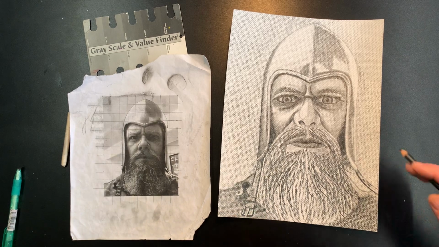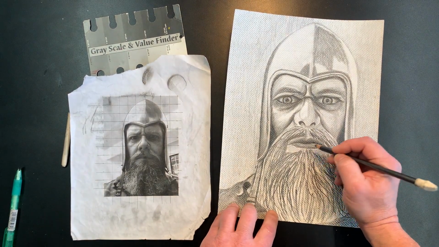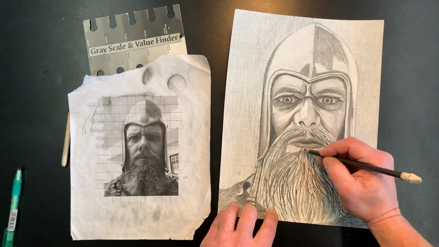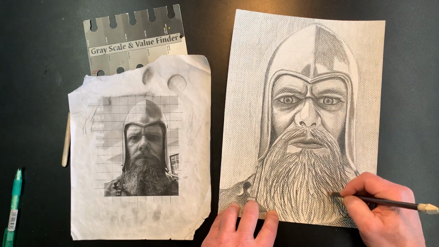You can see how all these marks are starting to build up now to kind of create a hair effect to where we're seeing layers in there just like we do in real life.